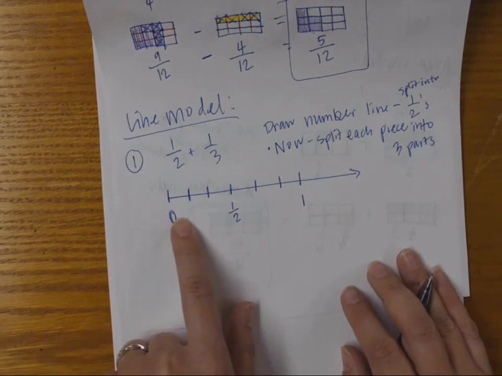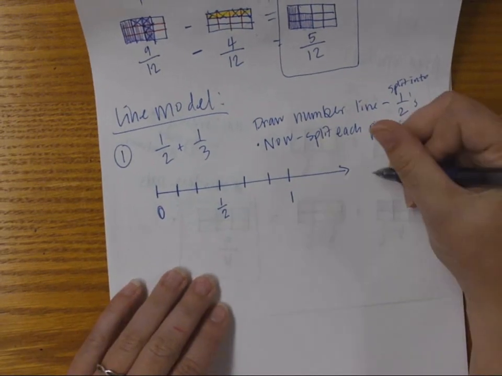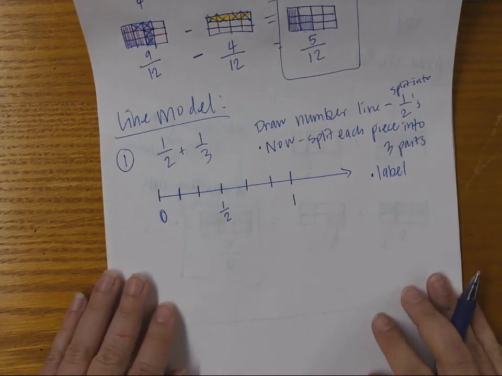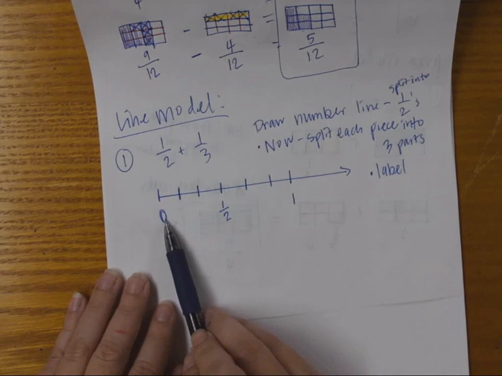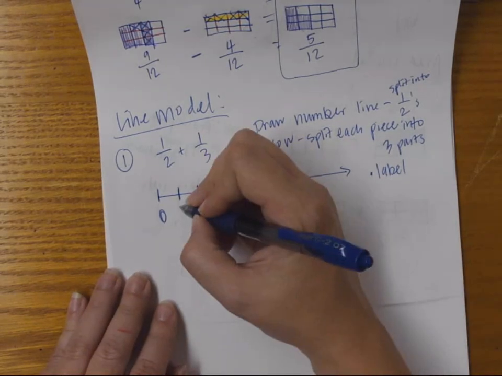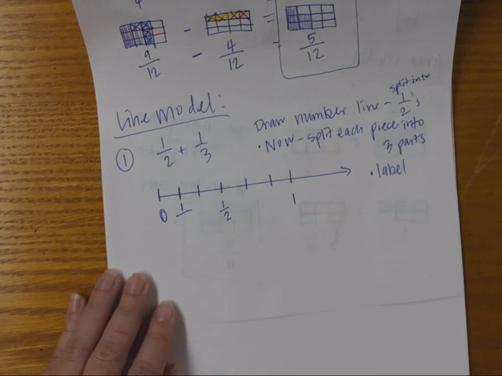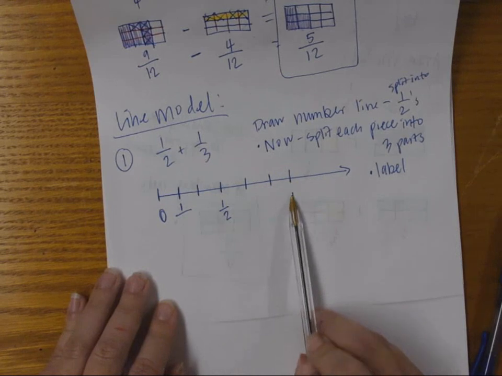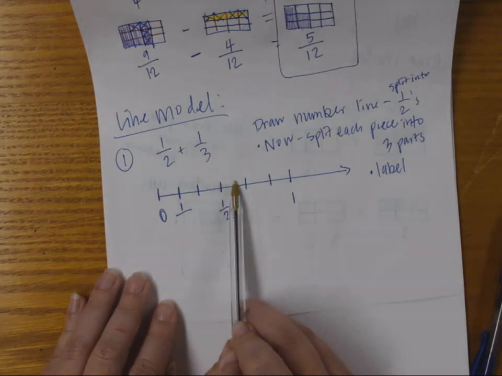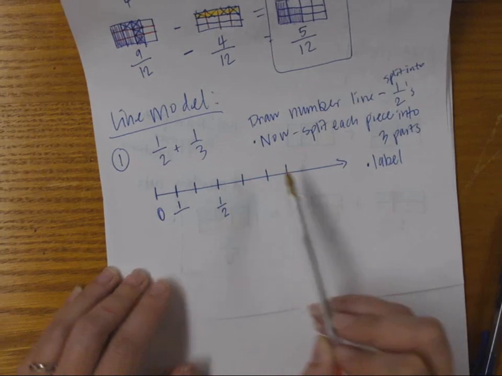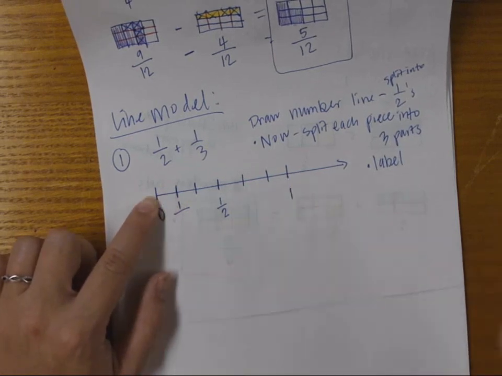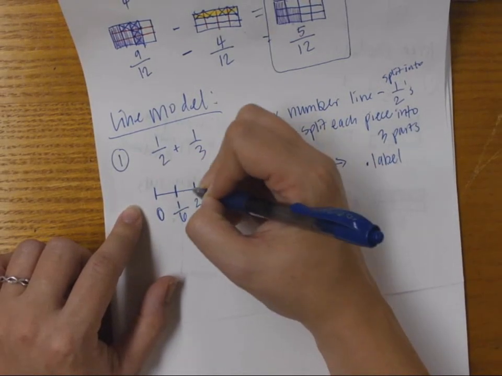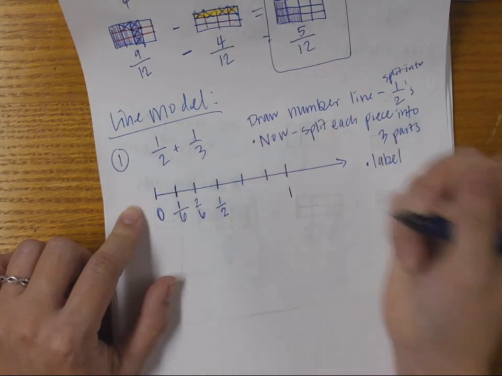The hardest part of this is now labeling your number line. Okay, so now we need to label our pieces. That's 0. This is 1 part. You have to figure out how many parts make a whole here. That's not 1/3, because if this is my whole, I have 1, 2, 3, 4, 5, 6 parts that make a whole. My whole is split into 6 pieces. So this is actually 1/6. This piece right here is 2 parts, 6 make a whole, so 2/6.